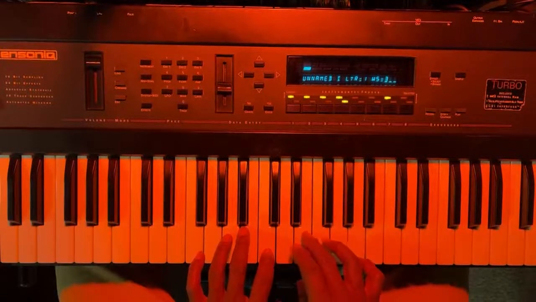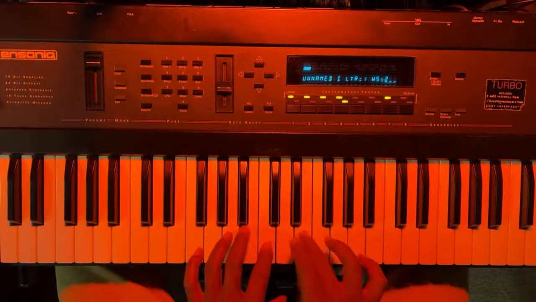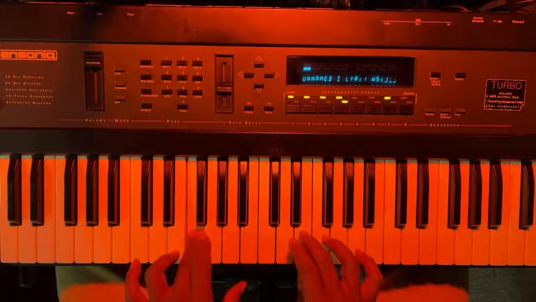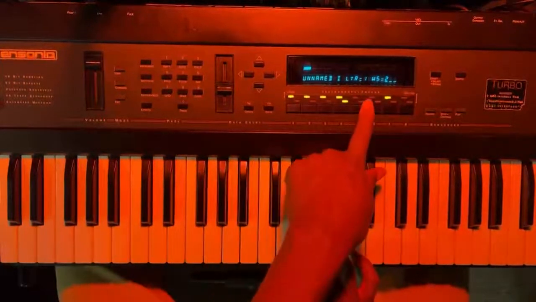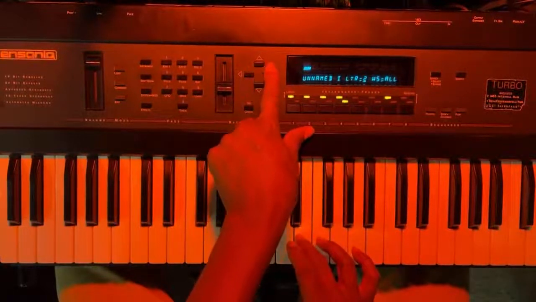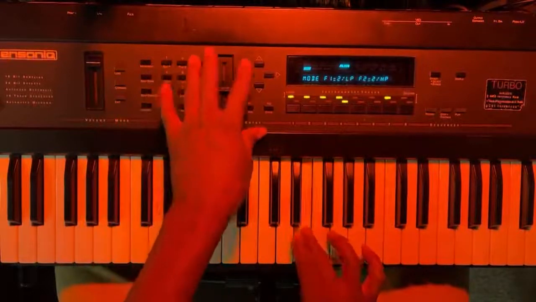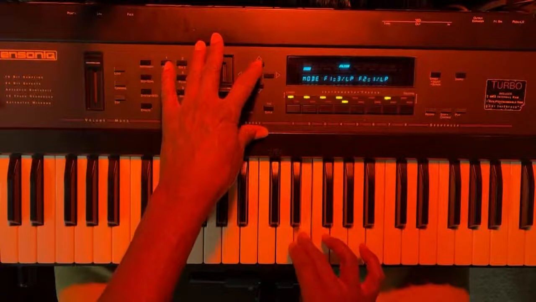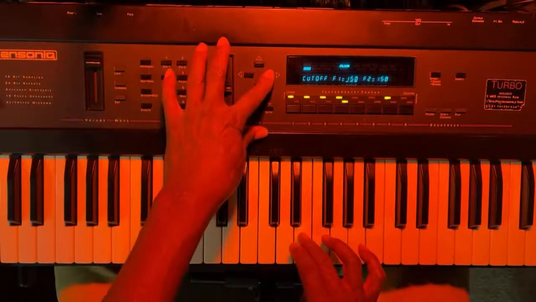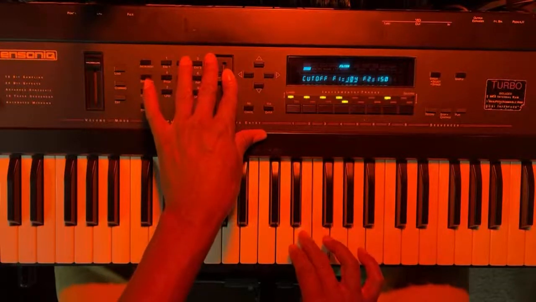Let's put a filter on that funk phaser. And where's the funk phaser? What layer is the funk phaser on? It's on layer 2. So let's hit edit filter. I'm gonna put it like a, let me see. You hear the filter in there?